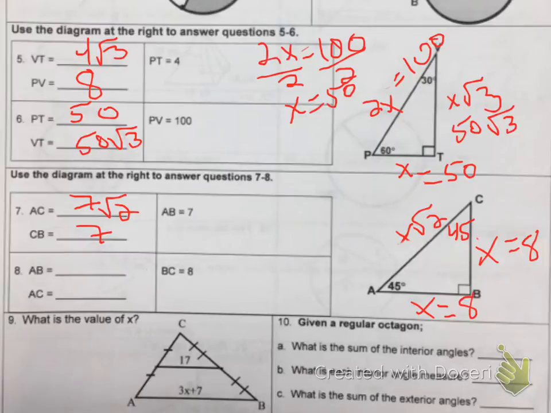And the other side that we're missing here is 8 square root of 2, because x is 8. So now when I plug this in, it says AB. It's 8. And AC is 8 square root of 2. So fairly simple. If you know your sides of your 45, 45, 90 and 30, 60, 90, these should be fairly simple problems.